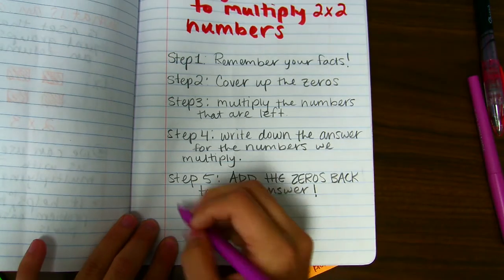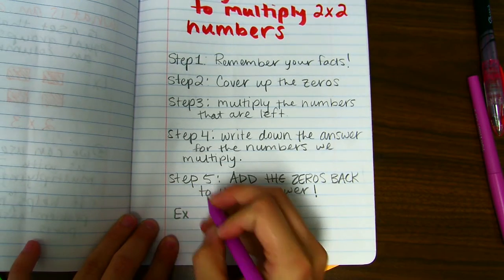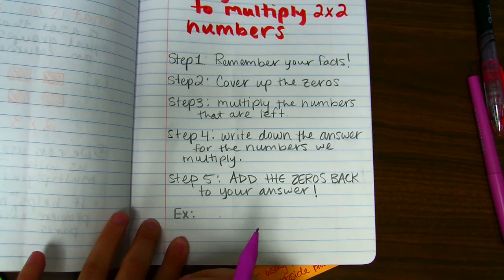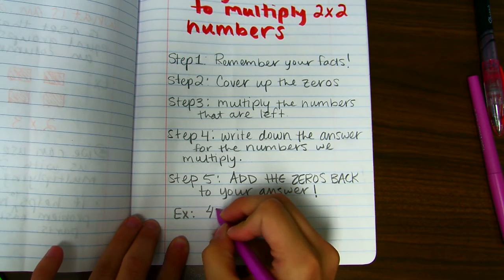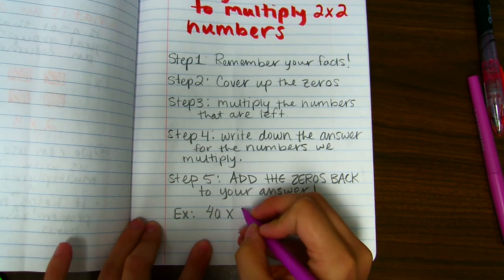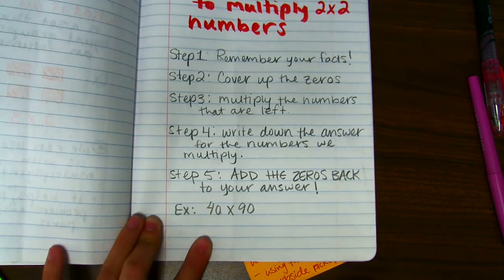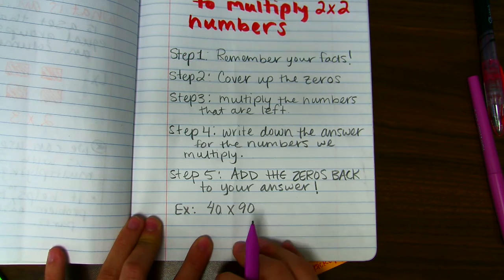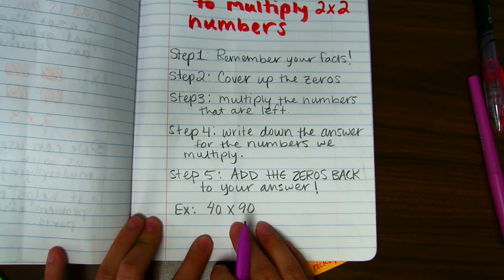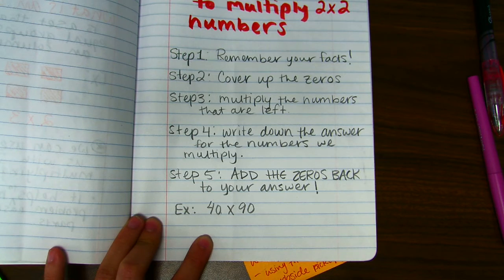So let's look at an example. Say I have the problem 40 times 90. This is my example.